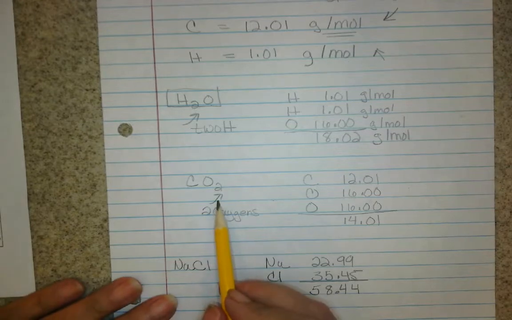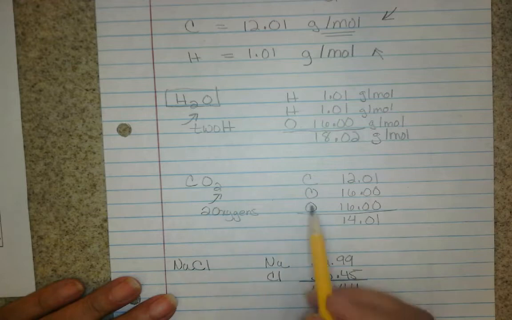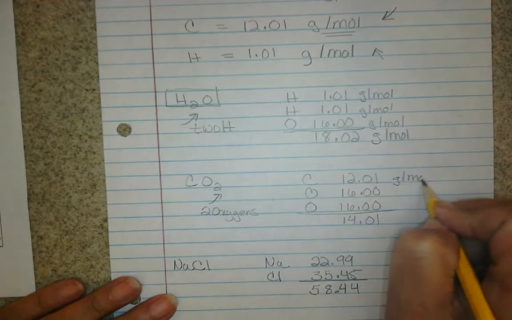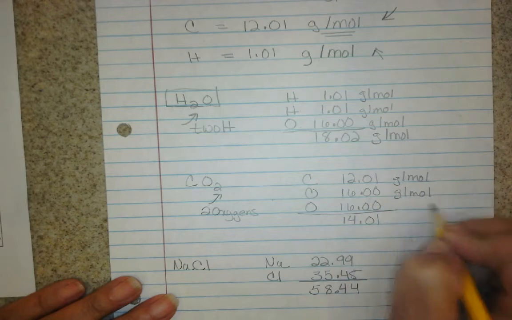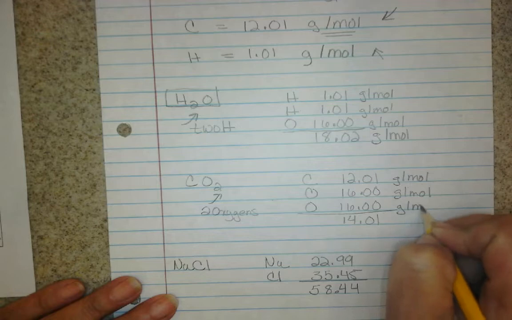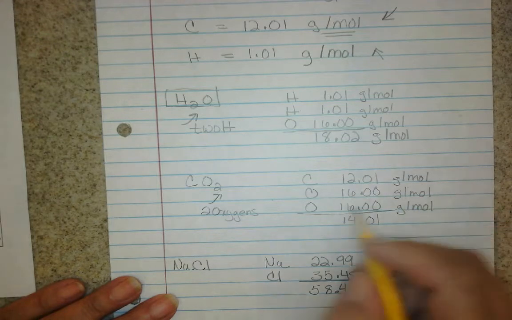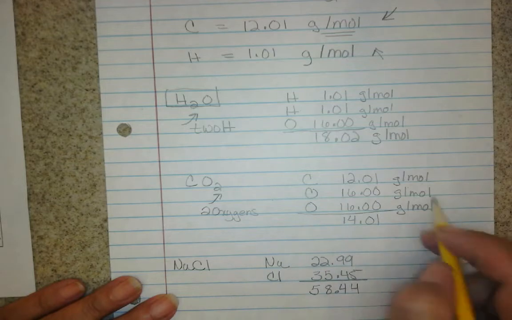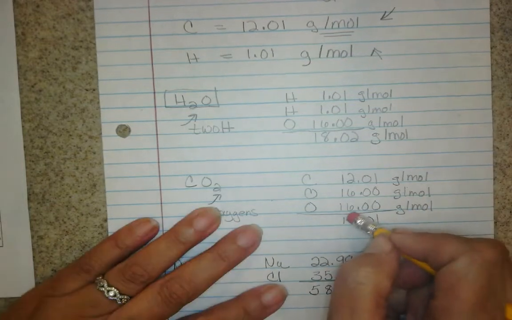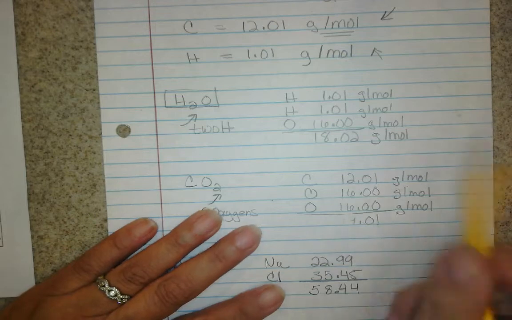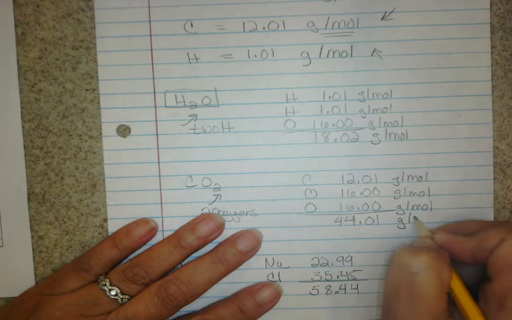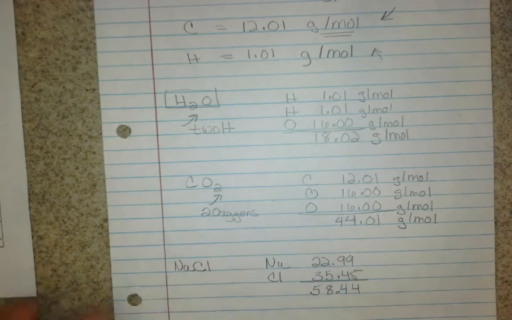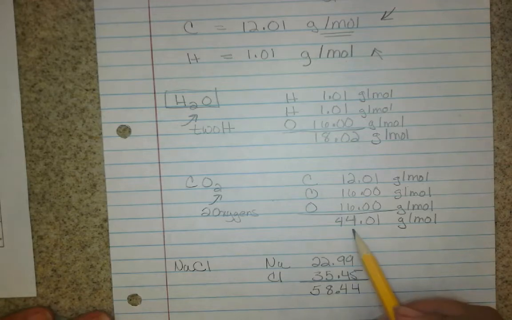Likewise, carbon dioxide, I have 1 carbon and 2 oxygens, 12.01 grams per mole for carbon, 16 grams per mole for oxygen, 16.0 grams per mole of oxygen. So there's my 1 carbon, my 2 oxygens, and that gives me not 14. Where did I get that from? I don't know. It gives me 44.01 grams per mole of carbon dioxide. So if I have 1 mole of carbon dioxide, it's going to weigh 44.01 grams.